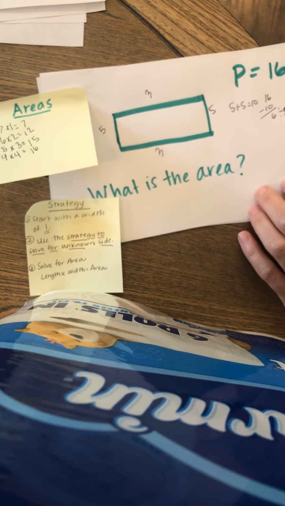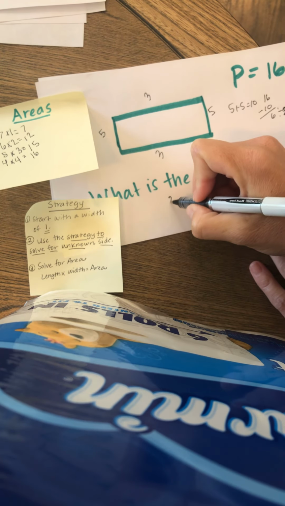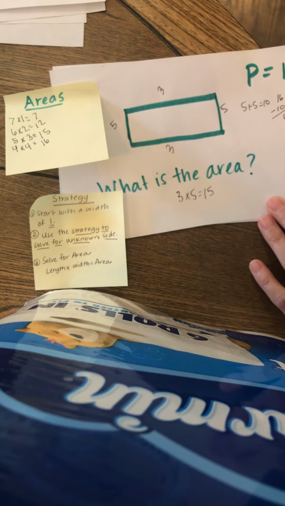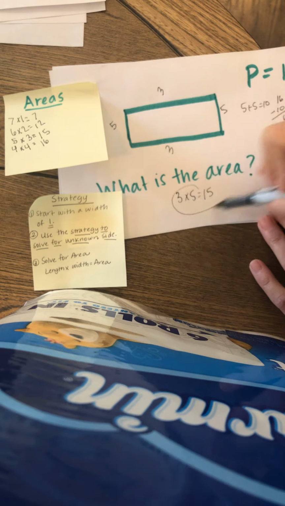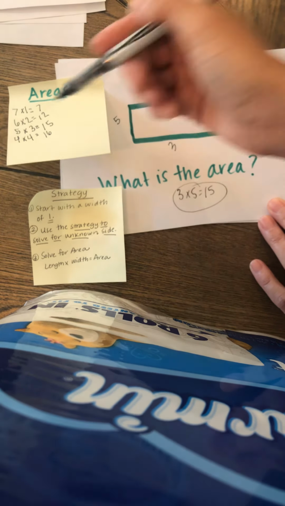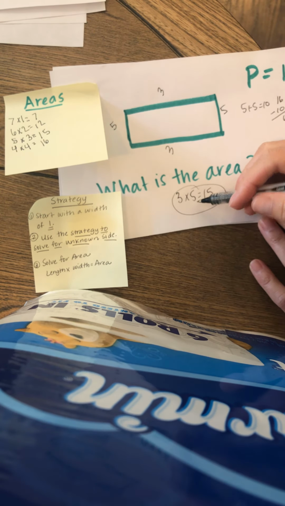Wait a second. That area is going to be 15 as well. So I've already got that area. So I can't use that again because of the commutative property. I've already found that area. So because of the commutative property, it's just switched.